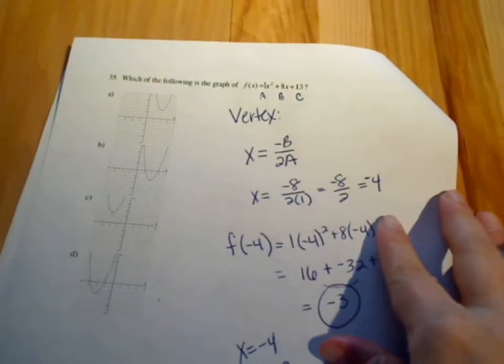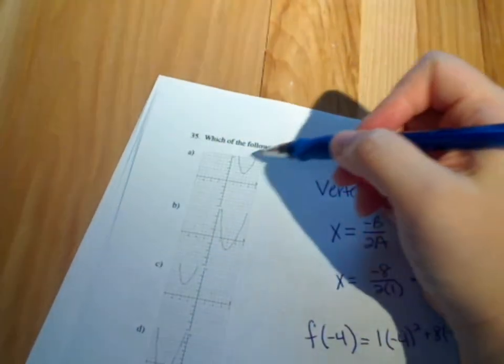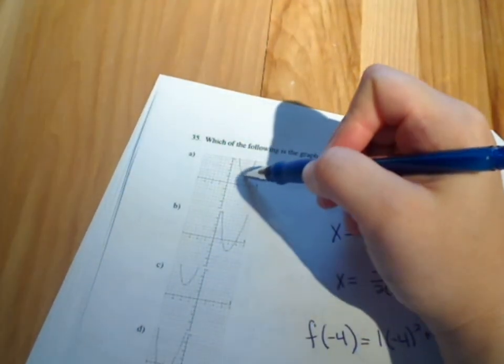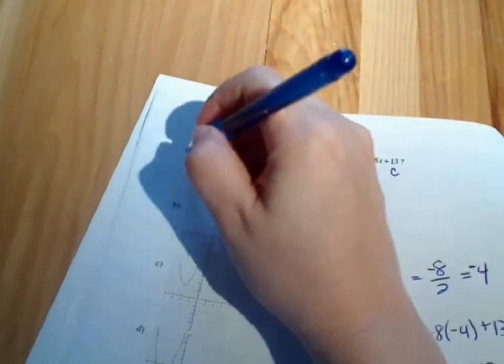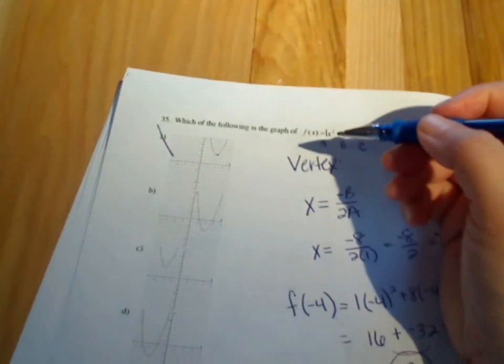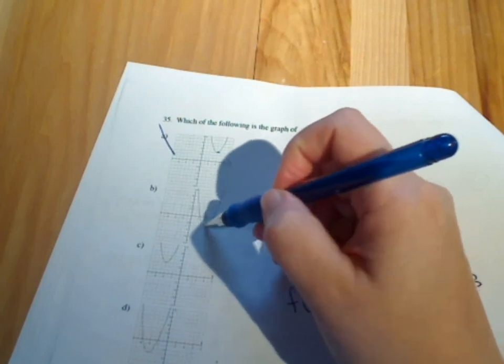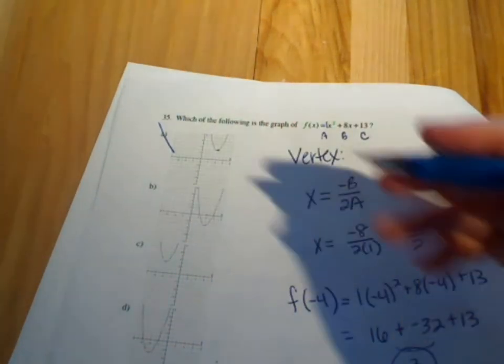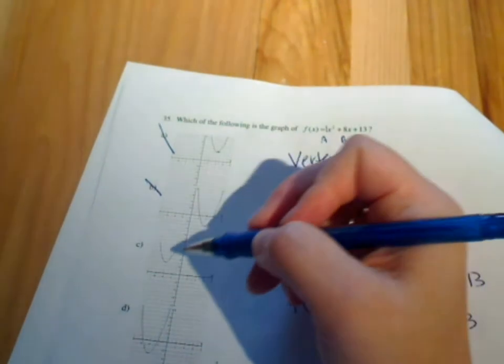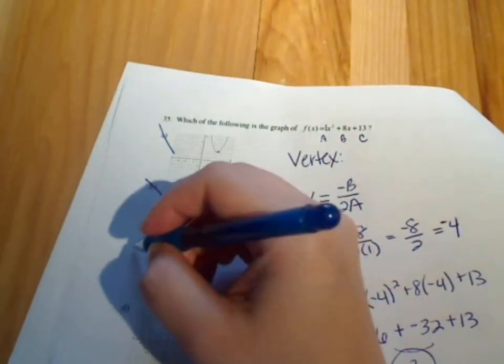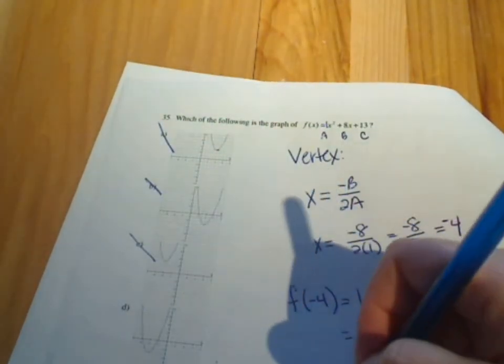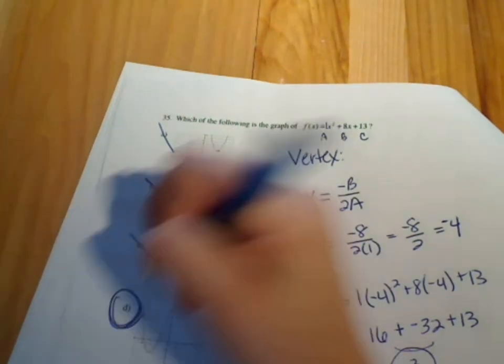So let's look at our graphs. This vertex, which is the low point here, is positive 4, positive 3. Doesn't work. Letter B, start at the origin, this is positive 4, negative 3. Very close, but you have to keep in mind both negative numbers. Letter C is negative 4, positive 3. Nope. And letter D is negative 4 and negative 3. There we go.